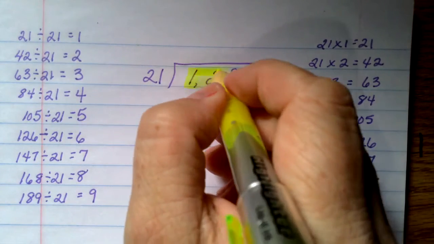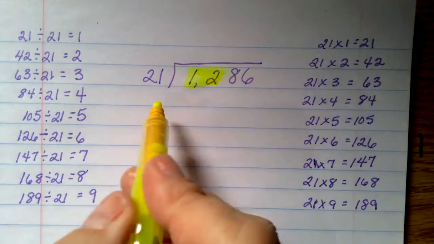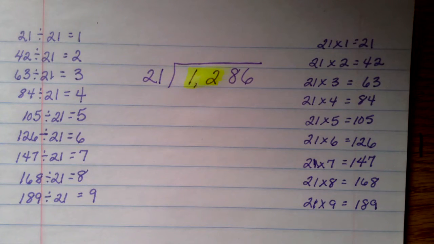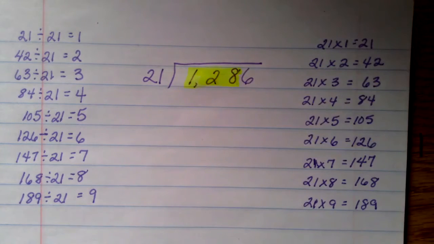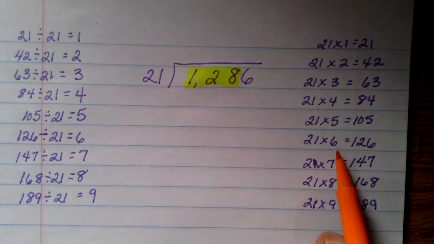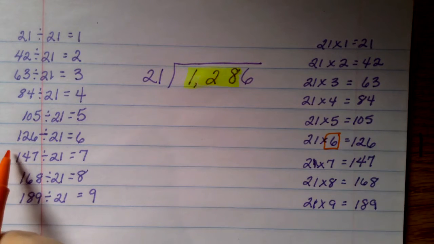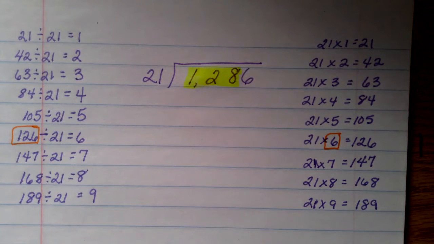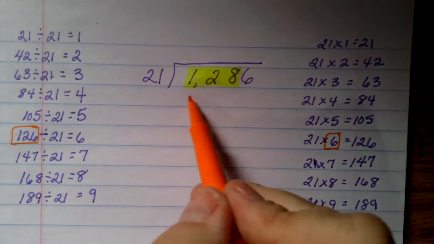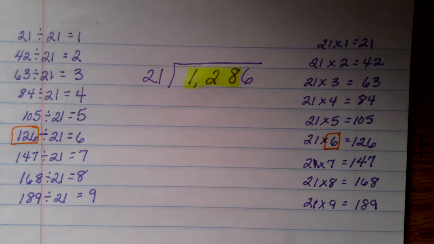So then I come over here and I highlight the 2. Does 21 go into 12? No, 21 does not go into 12. So I'm going to continue and go over to 128. 128 divided by 21. I know that I can do this. The closest I'm going to be able to get to 128 is 6. 126 divided by 21 equals 6. So the closest I can get to 128 is actually 126.